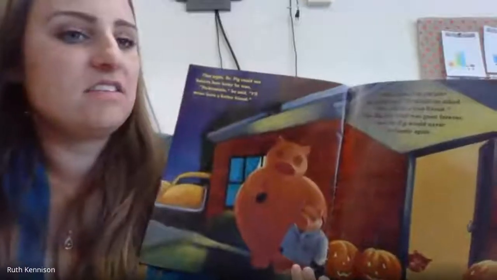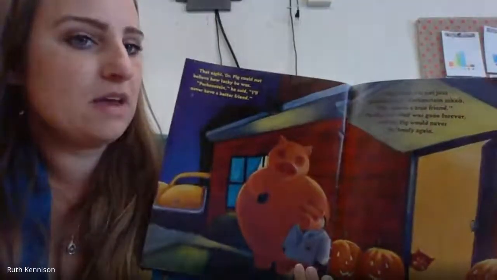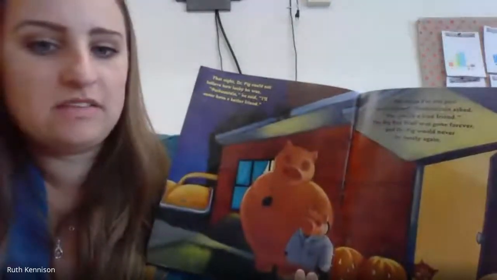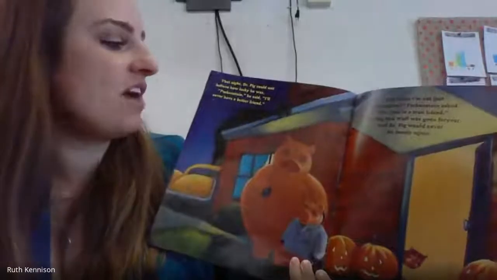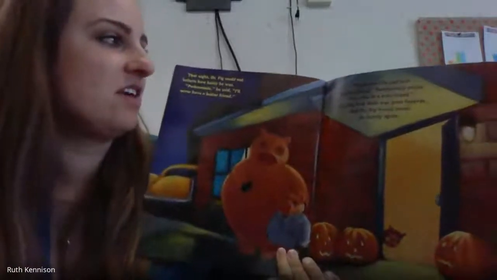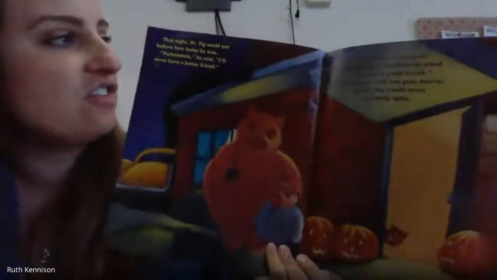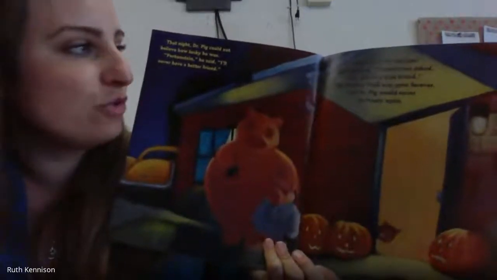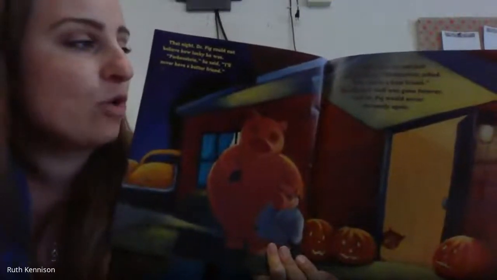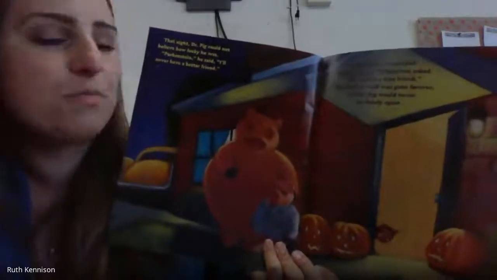That night, Dr. Pig could not believe how lucky he was. Porkenstein, he said, I never had a better friend. You mean I'm not just an invention? Porkenstein asked. No, you're a true friend. The big bad wolf was gone forever, and Dr. Pig would never be lonely again.